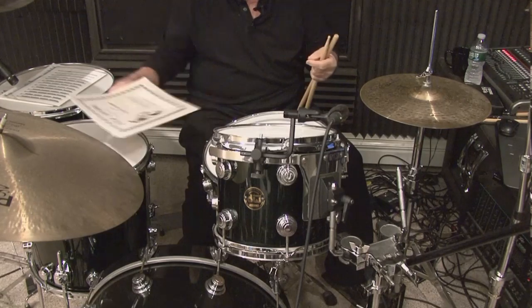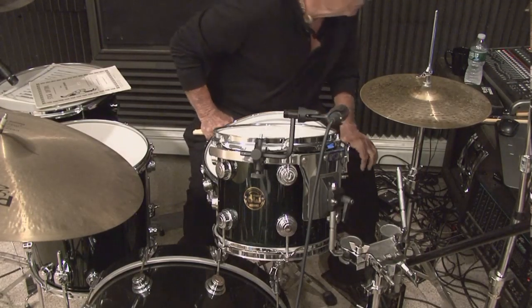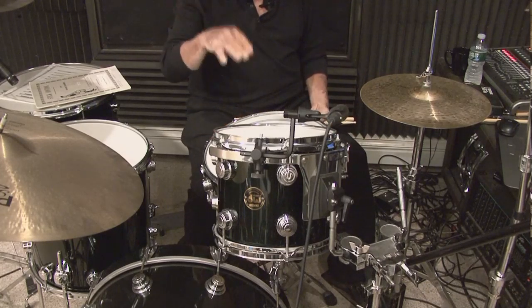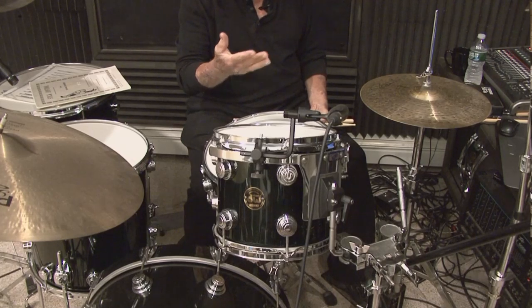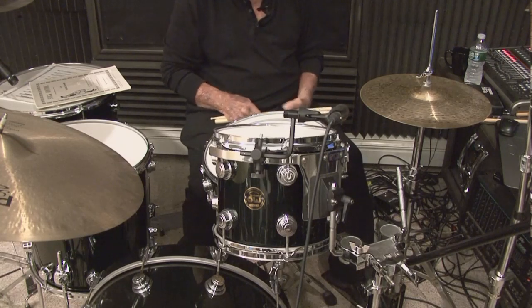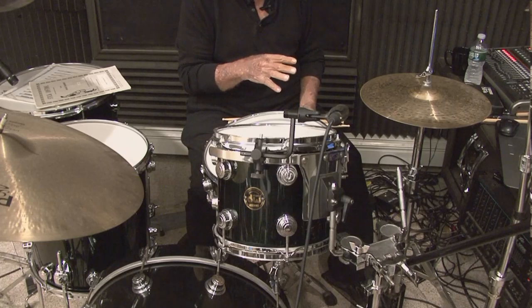Now, there's another exercise. I didn't write it out, and I should send it to everybody, and I will. I've just been zoned in on writing the textbooks, and they're almost complete. So, here's an exercise to develop 16ths in 32nds.